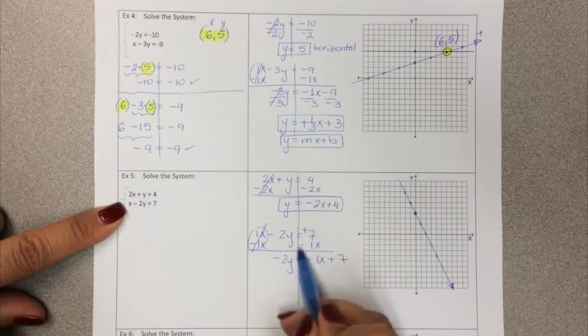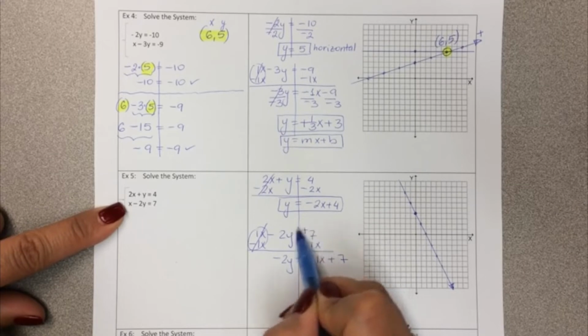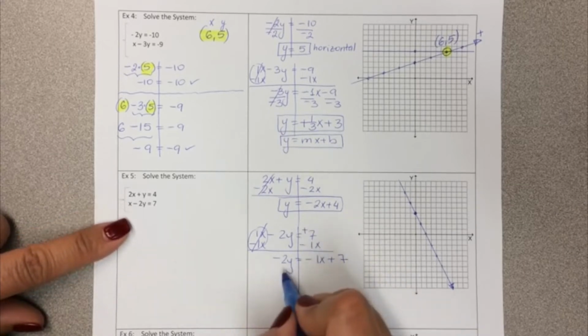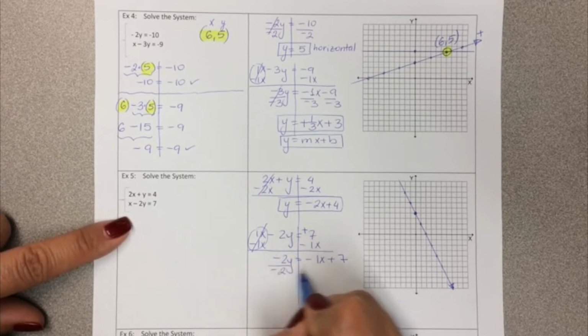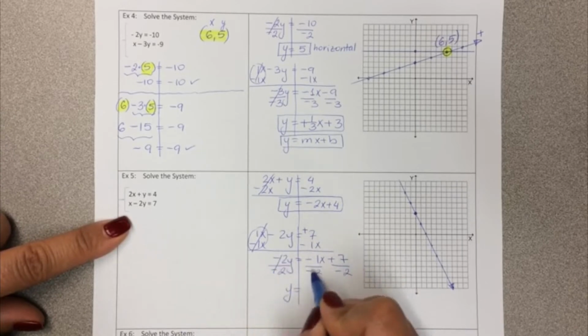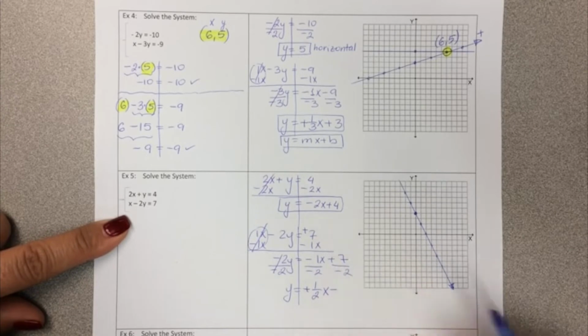The negative 1x is the first term, and the 7 is positive, so we put plus 7 because we want to group them up towards that slope-intercept form, y equals mx plus b. Dividing by negative 2, 1y gives us the y alone. Negative divided by negative will be positive 1/2, which is the slope, and then minus, because positive divided by negative is negative, 3.5 y-intercept.